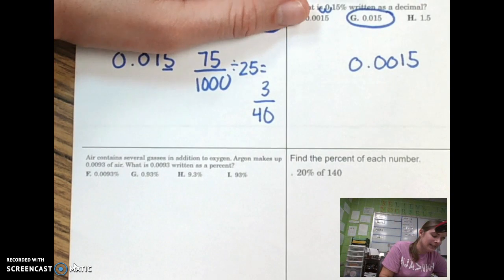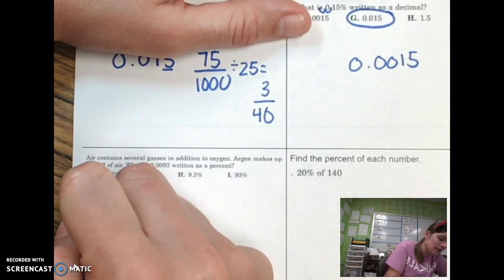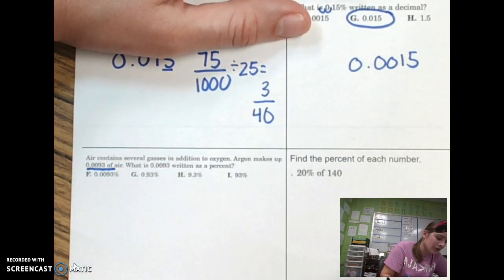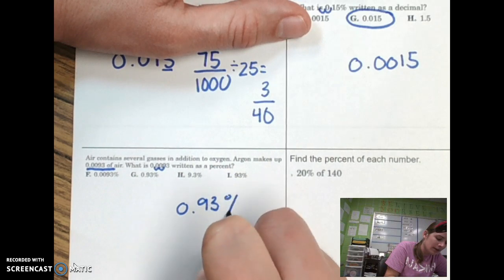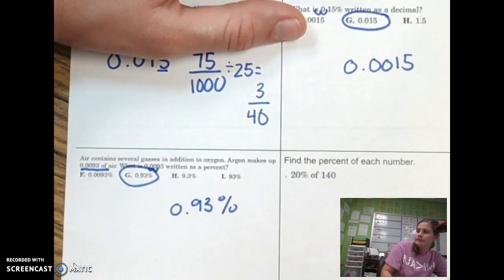Air contains several gases in addition to oxygen. Argon makes up 0.0093 of air. How is this written as a percent? So we go 1, 2. So 0.93%. Your answer is G.